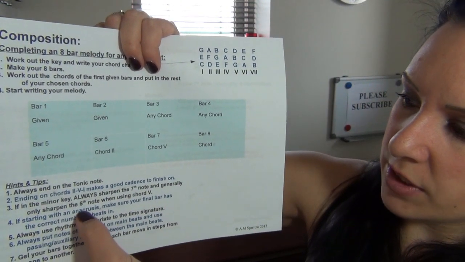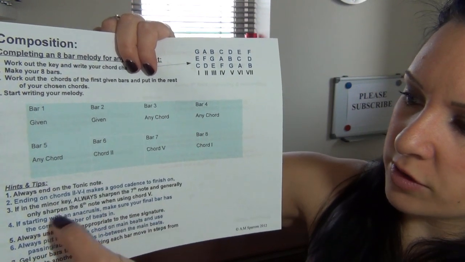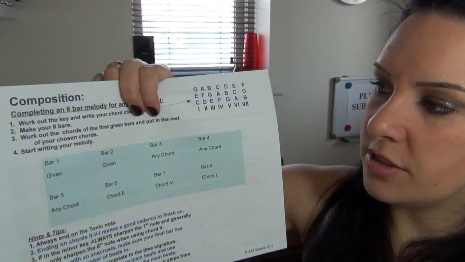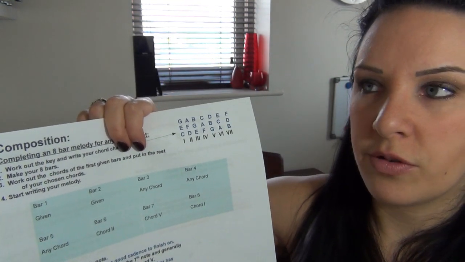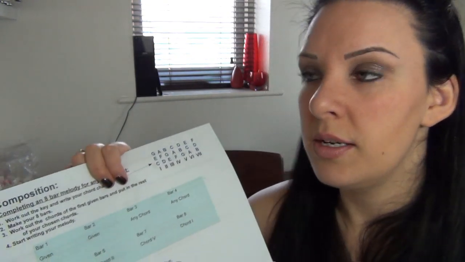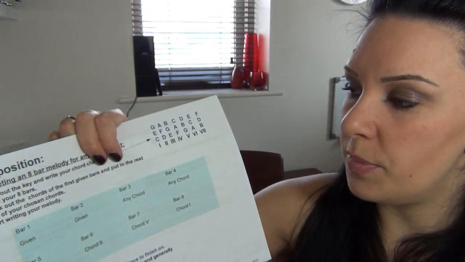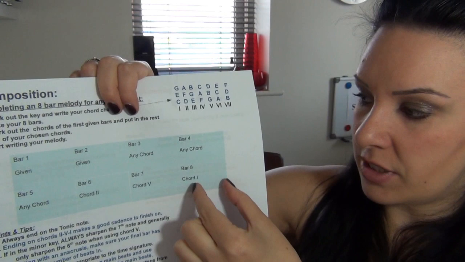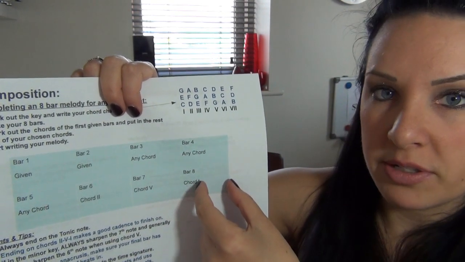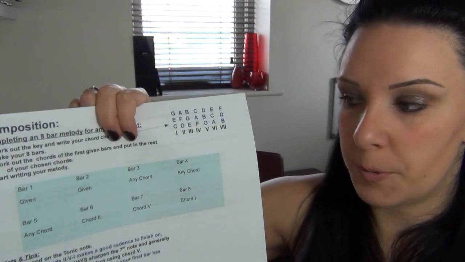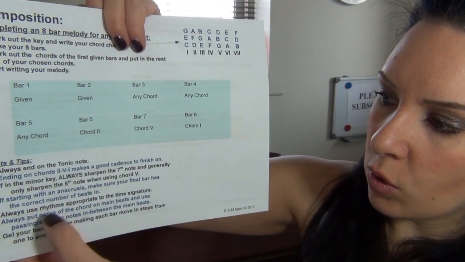Number 4, if starting with an anacrusis, make sure your final bar has the correct number of beats in. For anyone that doesn't know what an anacrusis is, it's normally if we start on beat 3. So 1, 2, da da da da. It doesn't start on the first beat of every bar. So whatever beats you've got missing in the anacrusis bar, you must have the remainder in the last bar. So you can't have a full bar at the end. If you've got an anacrusis at the start, the first bar and the last bar must add up. So be aware of that. Always use rhythms appropriate to the time signature.